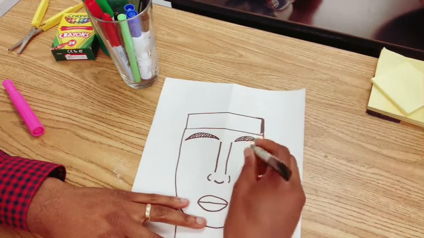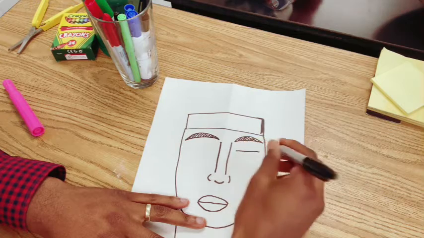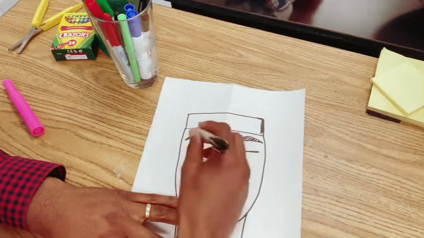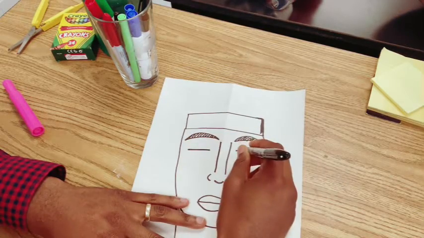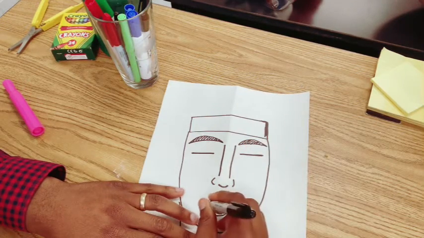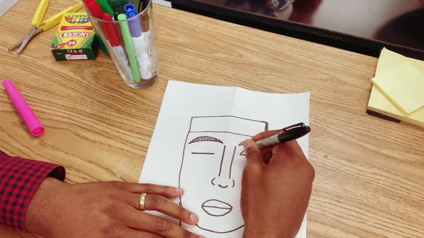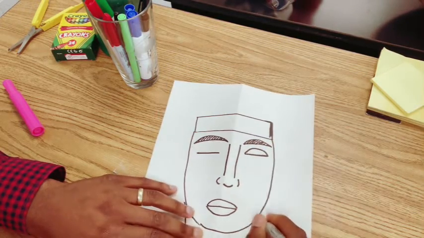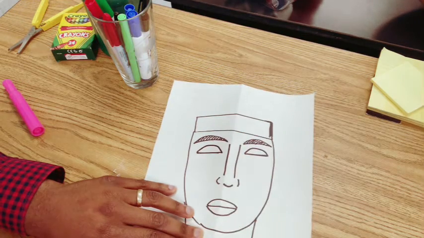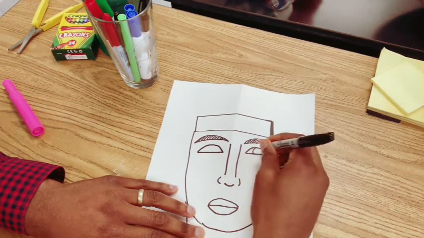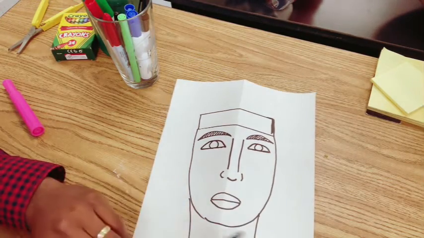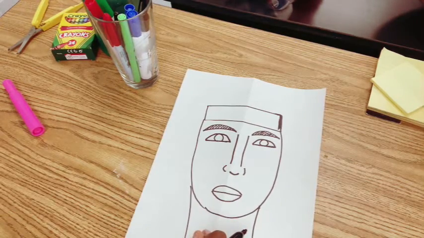Now, underneath the eyebrows, we are going to draw 2 lines. One line here and another line over here. This is going to be the bottom of our eyes. Then after that, the same way we did our lips, we're going to draw a half circle on top and another half circle on top. And then inside, we're going to draw circles for the pupils, the eyes. Look how good this looks so far.